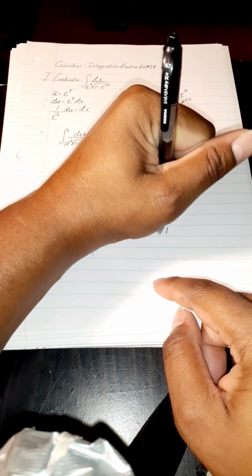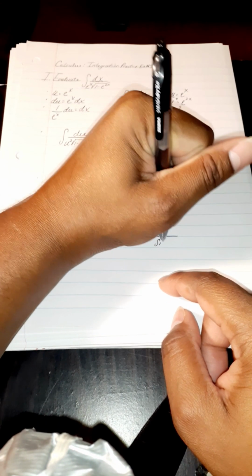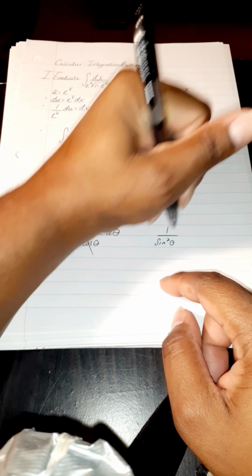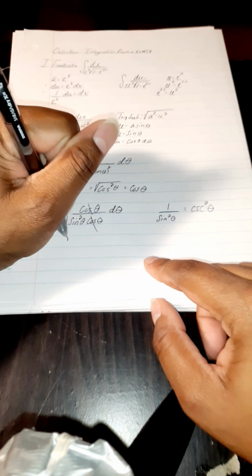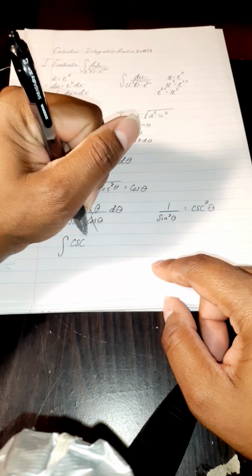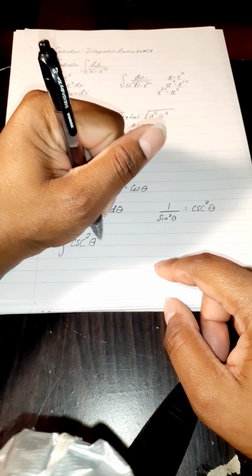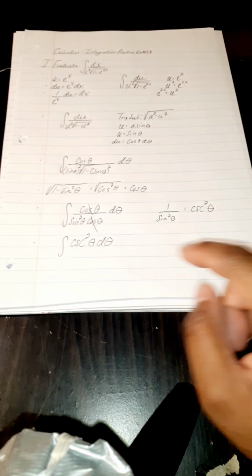So 1 over sine squared theta, using a reciprocal identity, is cosecant squared theta. So that's what the integral becomes now. We got the integral of cosecant squared theta d theta.